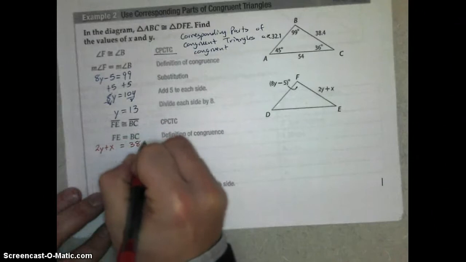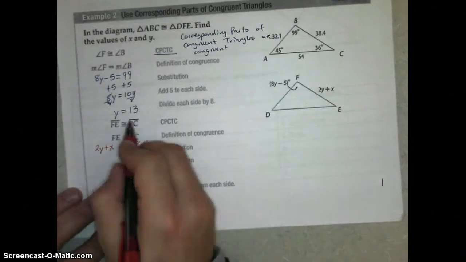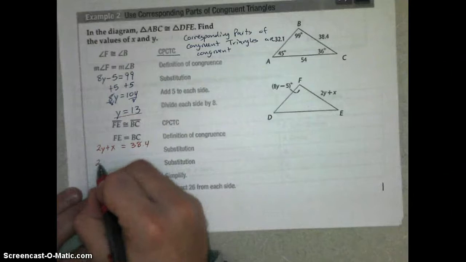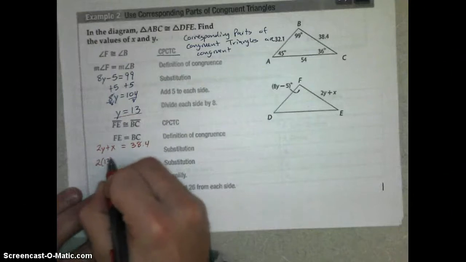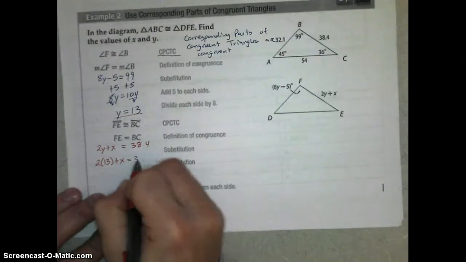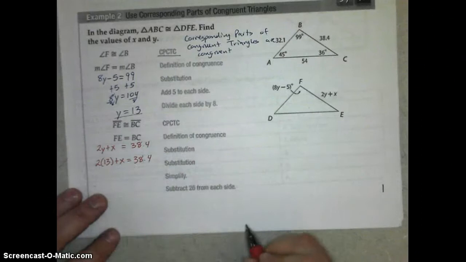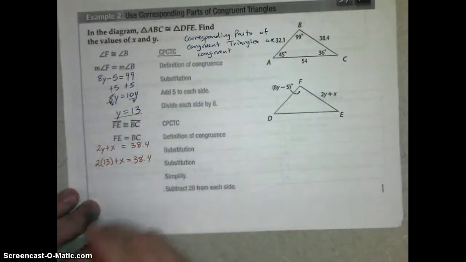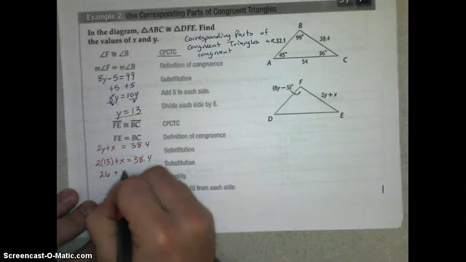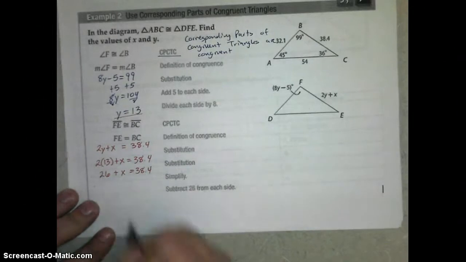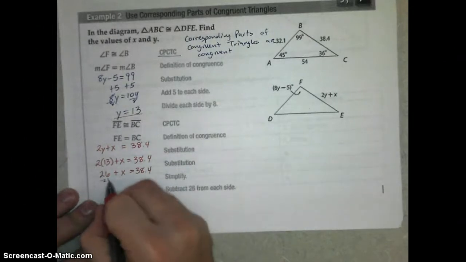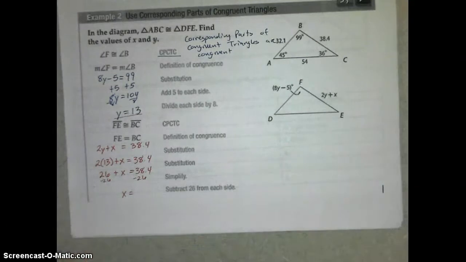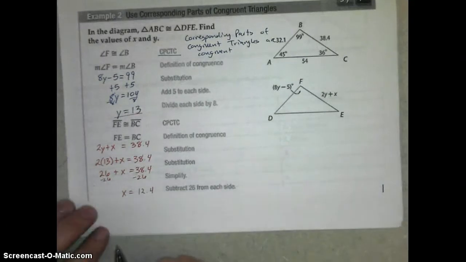So 2y plus x equals 38.4. Now we know what y is. We know that y is 13, so I'm going to substitute that in for y. 2 times 13 plus x equals 38.4. And we're going to simplify by taking 2 times 13 and getting 26, and subtract 26 from both sides, and then we get that x is 12.4.